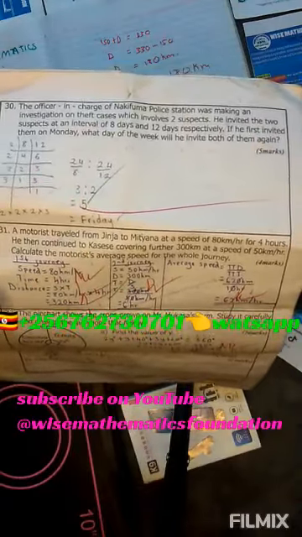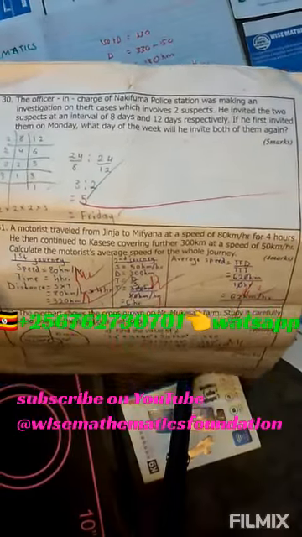Tomorrow we are solving number 29. Don't forget that one.